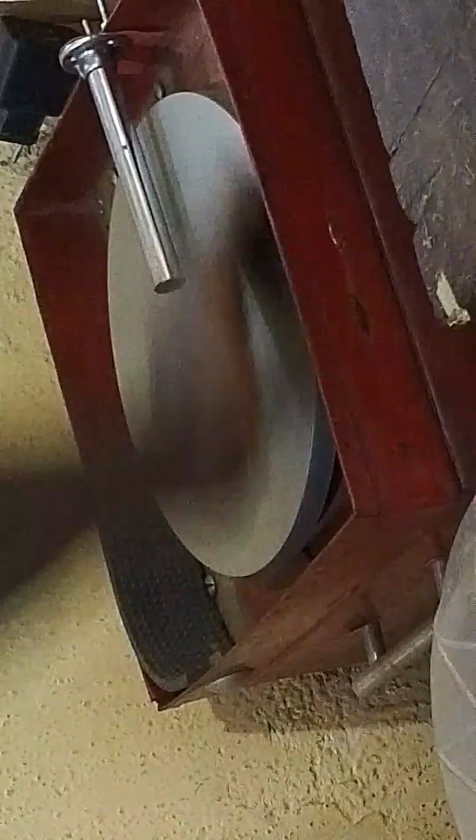You see, that is the disc. That is the place we sharpen on. You see, as it's rolling, when you plug it to the light, it's moving at a very great speed. Very, very fast. So before we use it, we use this powder on it.